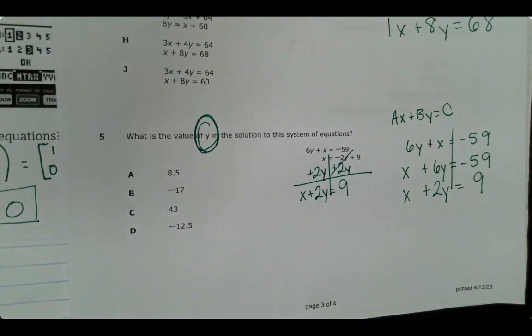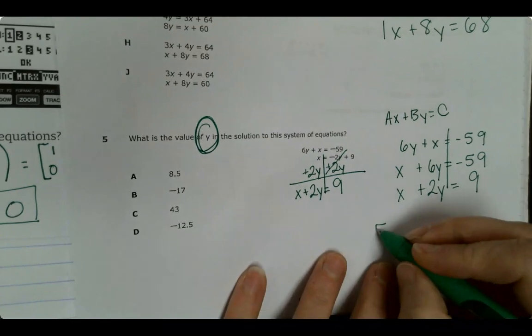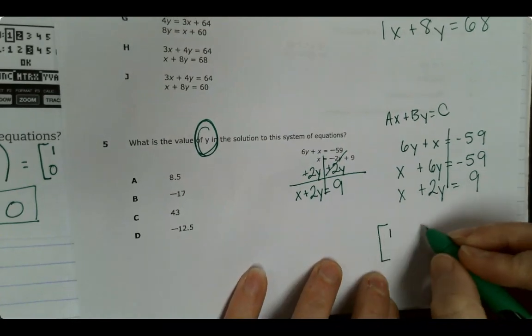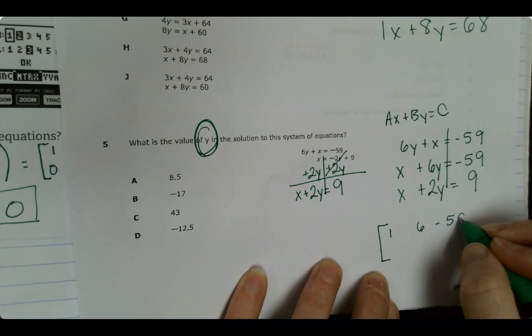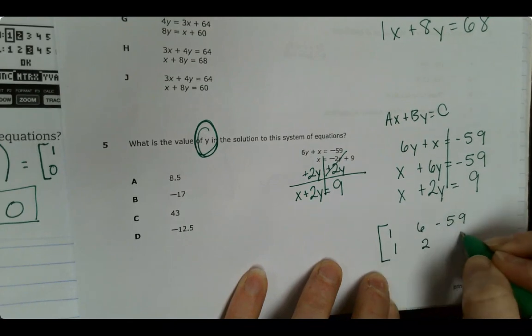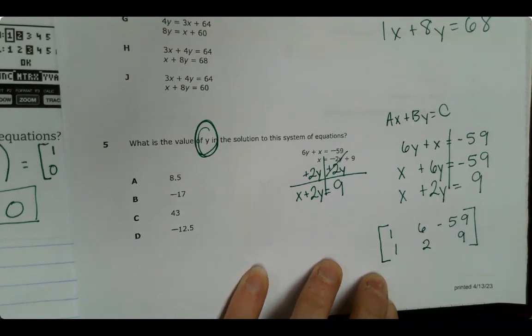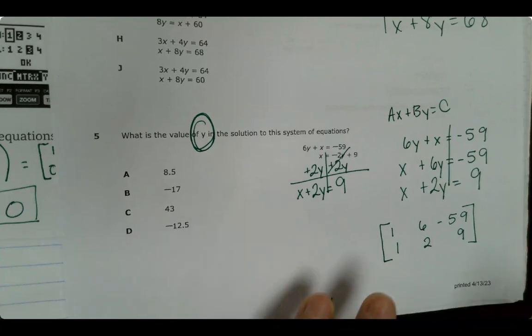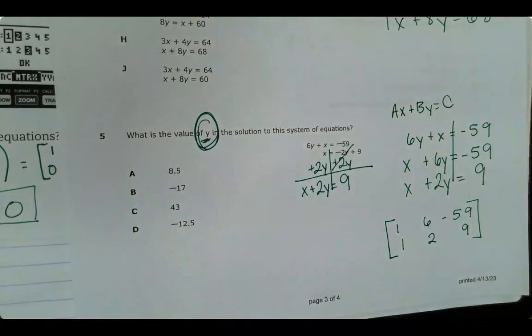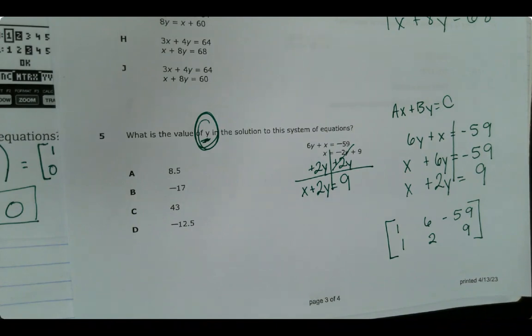So now that they're both in standard form, we can do our matrix. And you are going to only do the y. So I want you to finish the rest of this now.